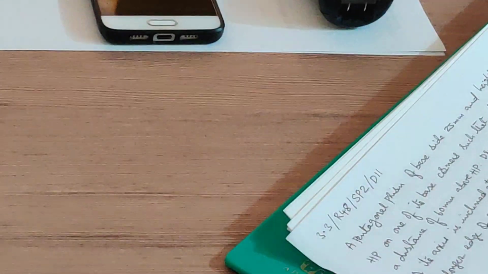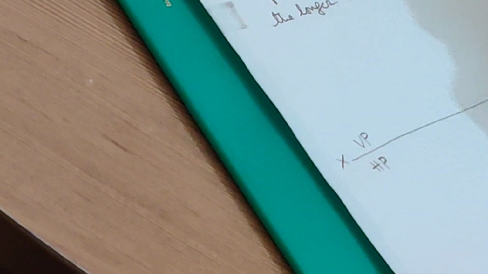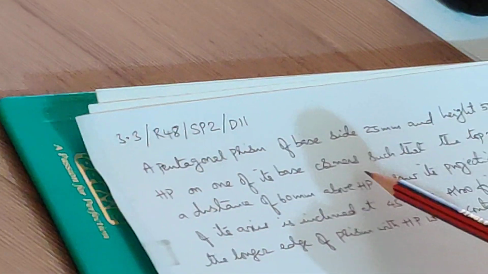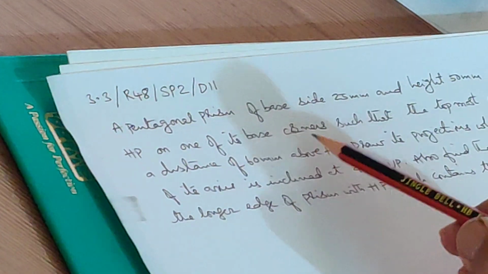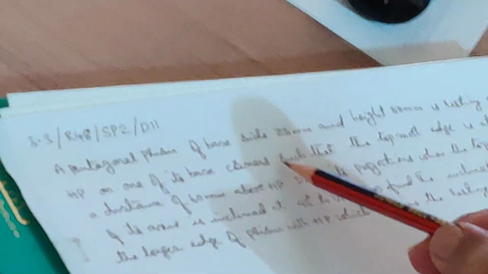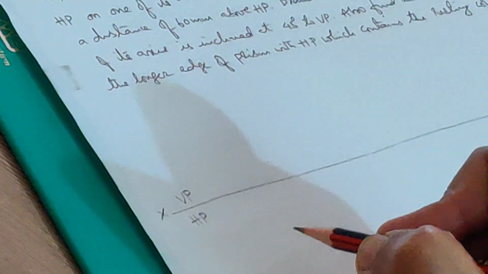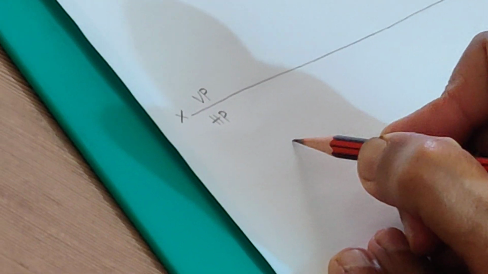This is a problem on pentagonal prism. So I am starting by drawing the XY line, VP and HP. Now the problem says the prism is resting on HP on one of its base corners. So we are going to start by drawing the top view first by taking a corner on the right side. I am drawing a pentagon here. The pentagon is of 25 mm edge.